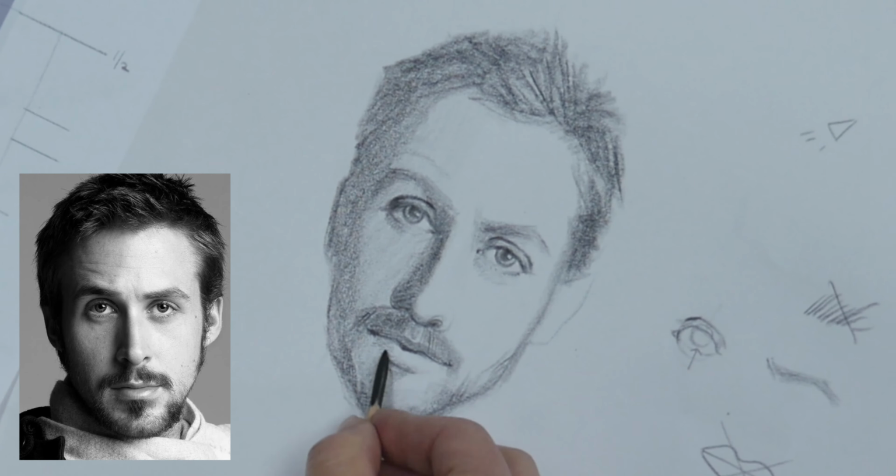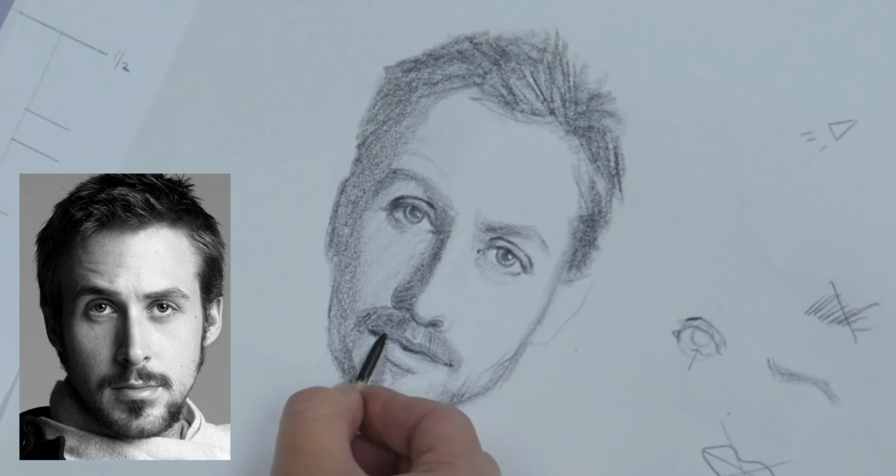Now if you could see my eyes, you could see me glancing back and forth constantly, checking my values, checking my shapes.